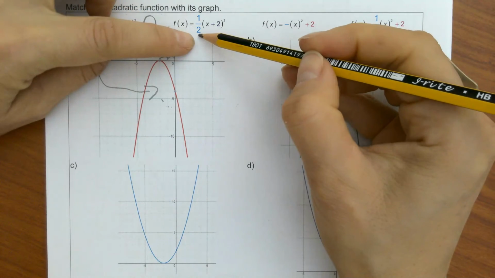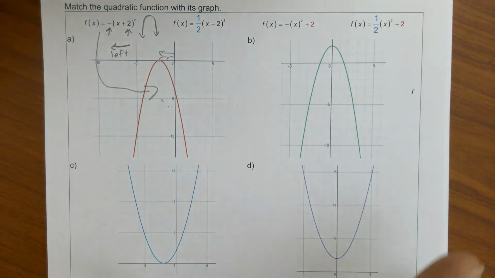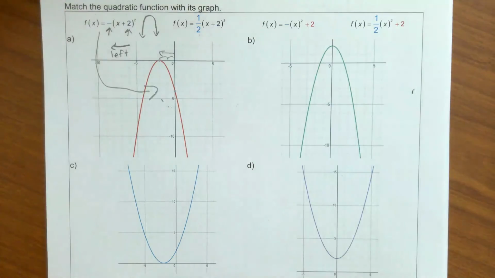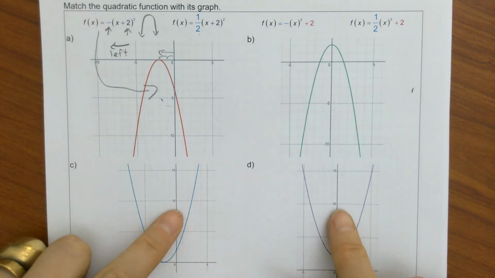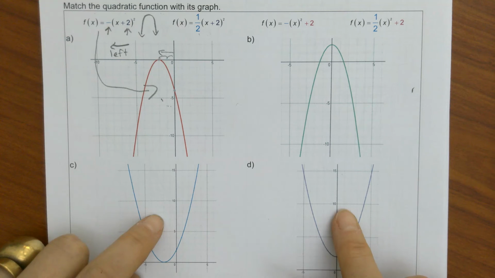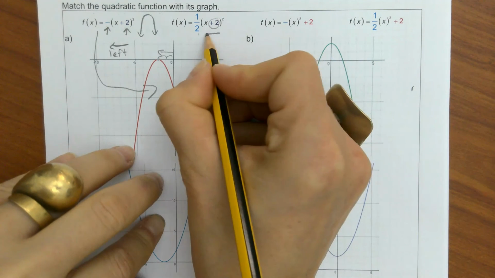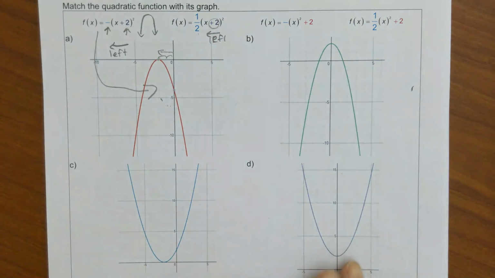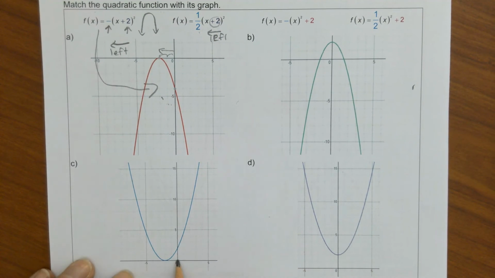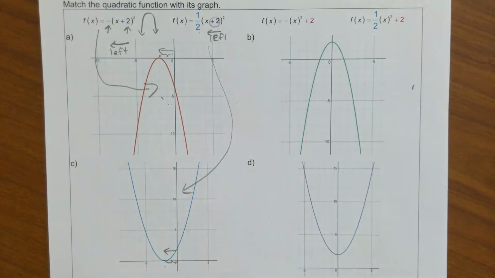So here there's a half in front. So I think of a teddy bear. I'm going to squish it, make it go half. And when I squish the teddy bear, it gets kind of wider. So these two down here are a little bit wider. But then this 2 says, please move it left 2. So which one's moved left 2? This one has moved left 2. So this one is here.